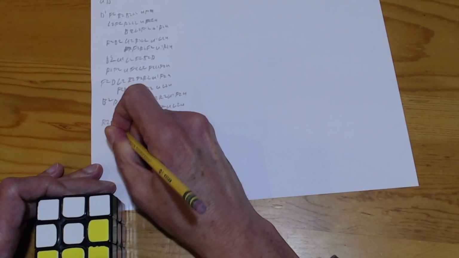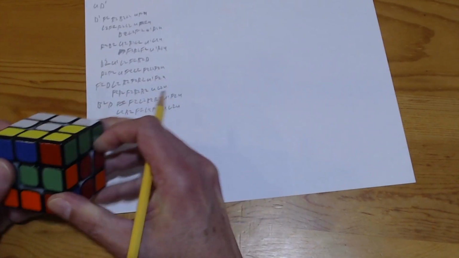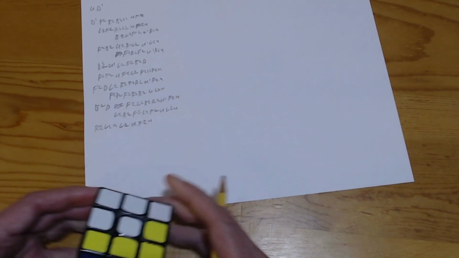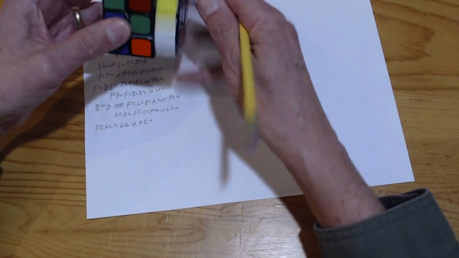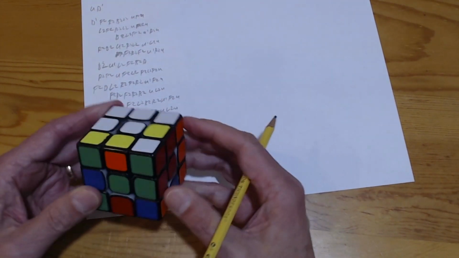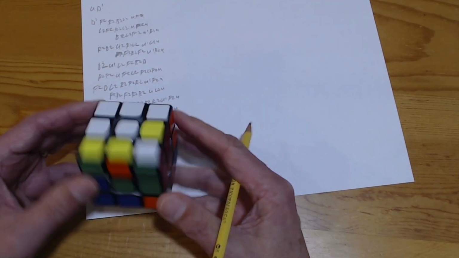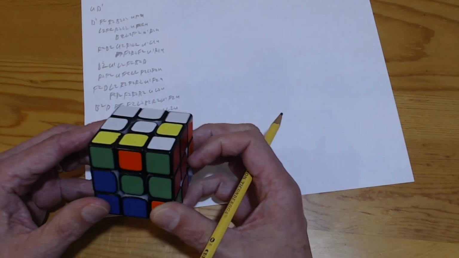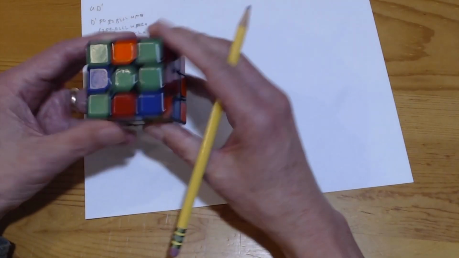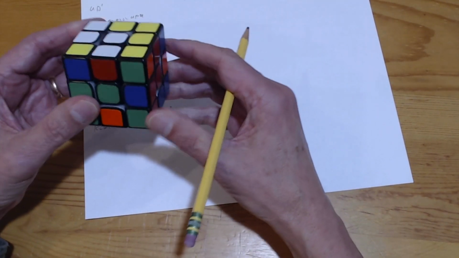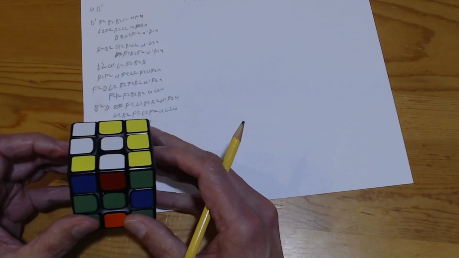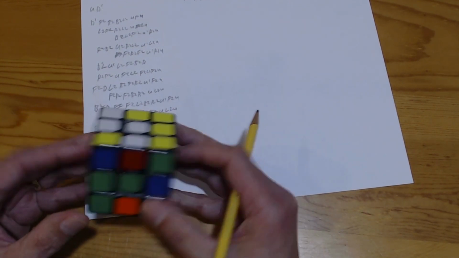So R2, L2, U, L2, and then so that's short U, F2, U. What about another slice? So if I do F2, B2, D, that's not a cheap fix. So forget that. Those are the only two slice possibilities, but I can also now try some corner swaps.